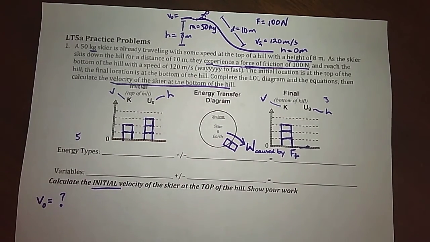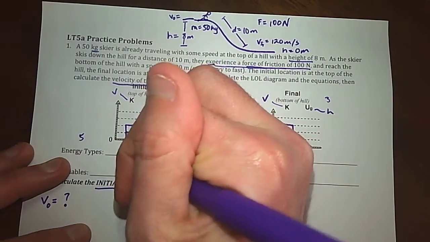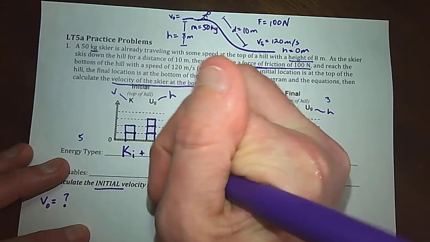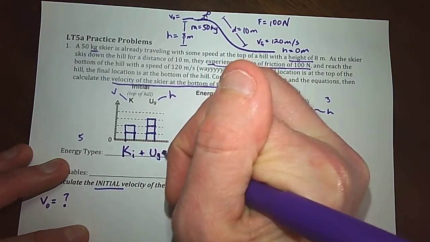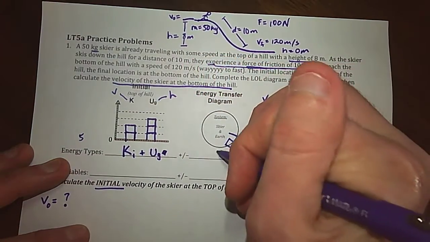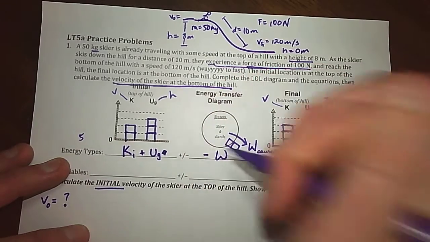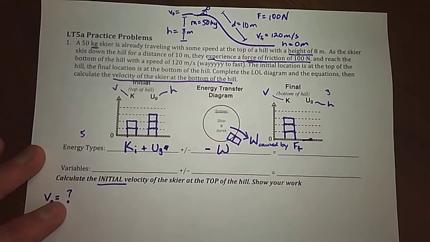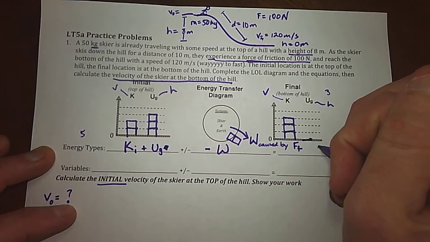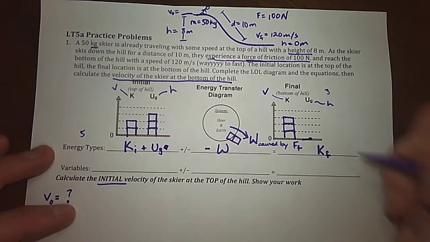Now we're going to use these LOLs to make our equations. For my energy types, I've got K initially and UG initially, so K plus UG. And in this case, we have work, but specifically we're subtracting work, because energy is leaving our system. And at the end, that's going to be equal to all our energies in kinetic energy, so K final.